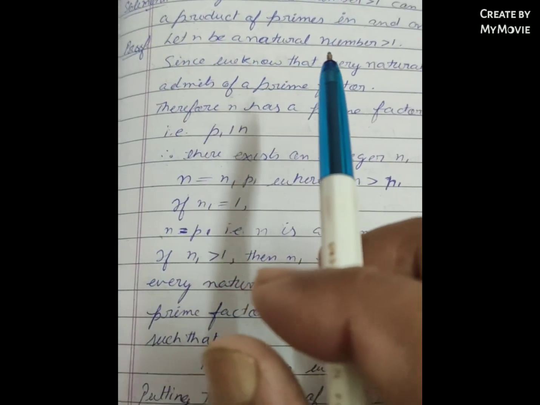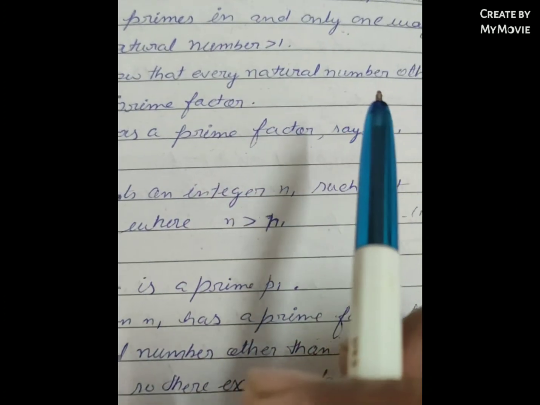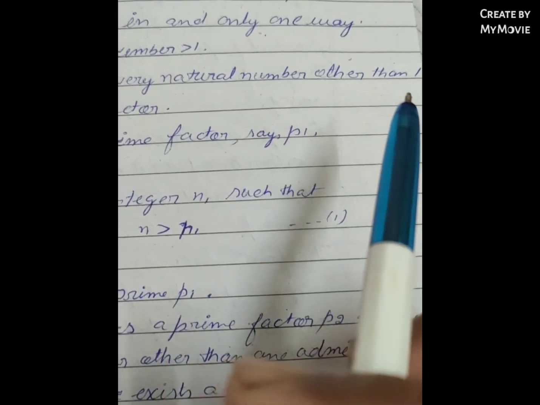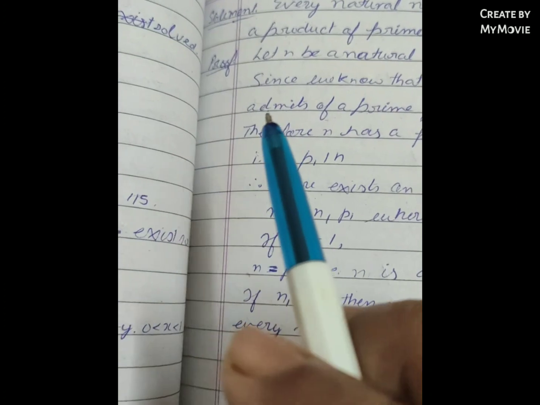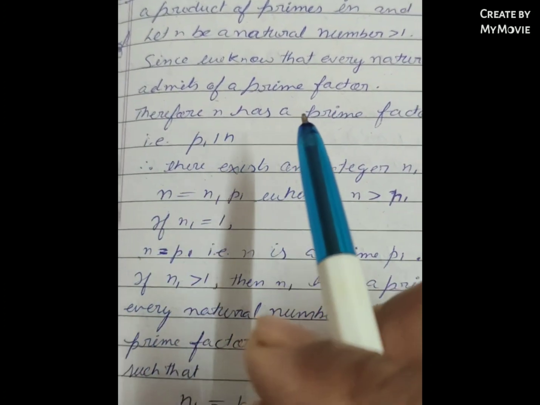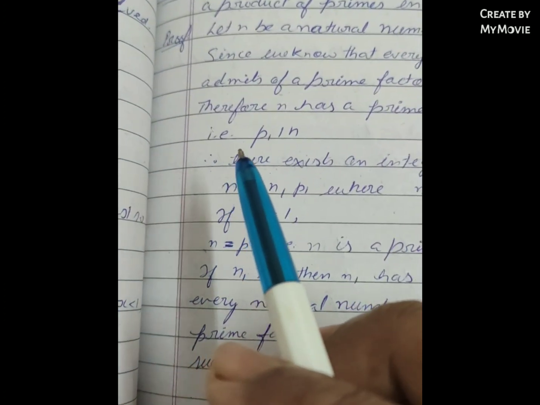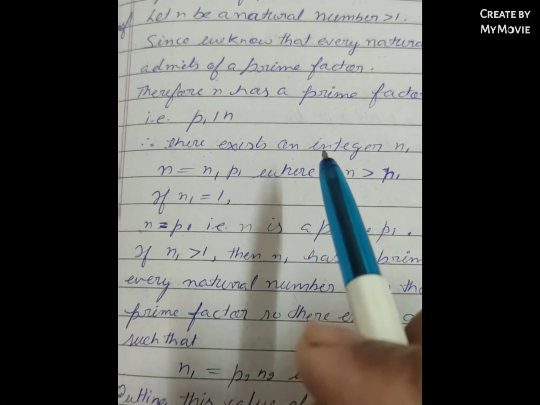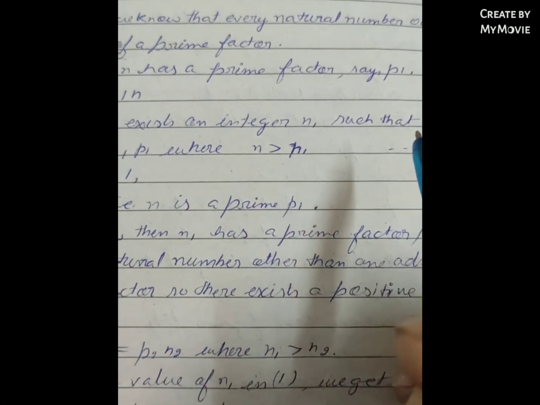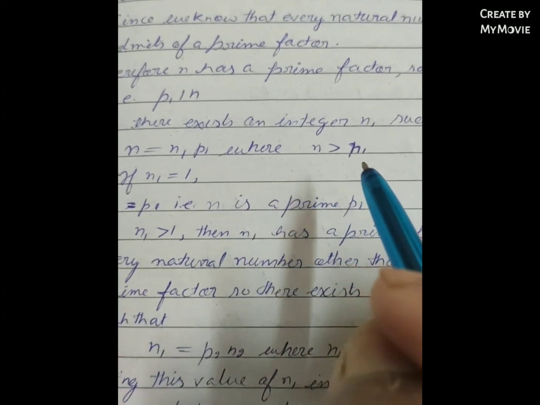Let n be a natural number greater than 1. Since we know that every natural number other than 1 admits a prime factor, n has a prime factor, say p1. p1 divides n, so there exists an integer n1 such that n is equal to n1 p1, where n is greater than n1.